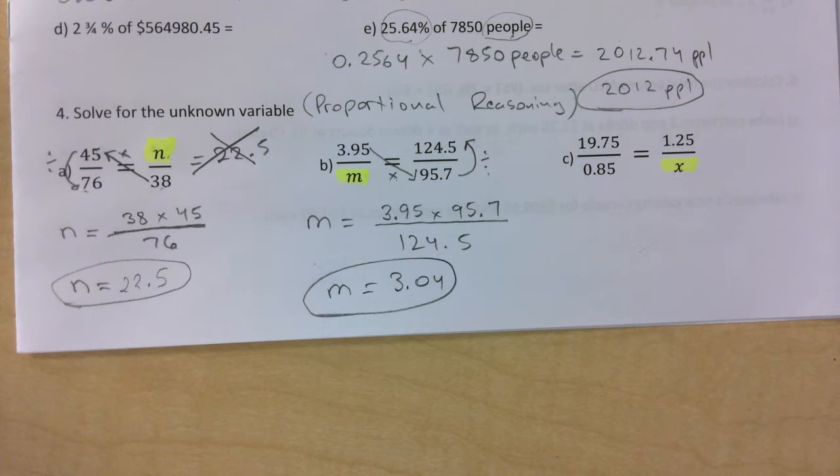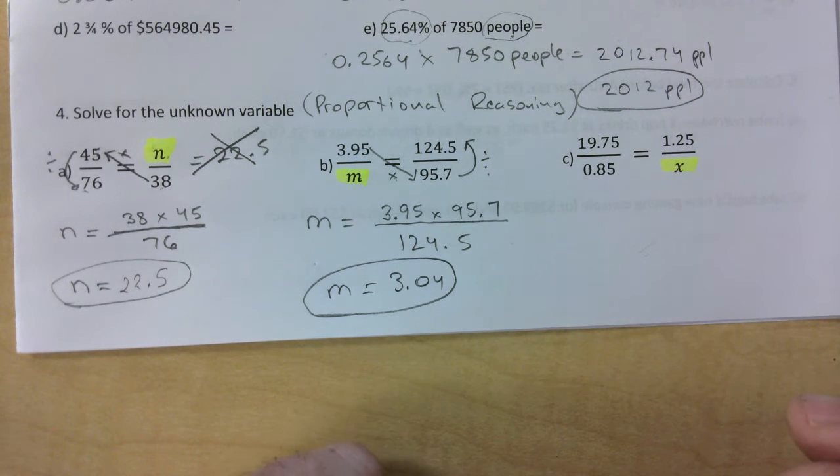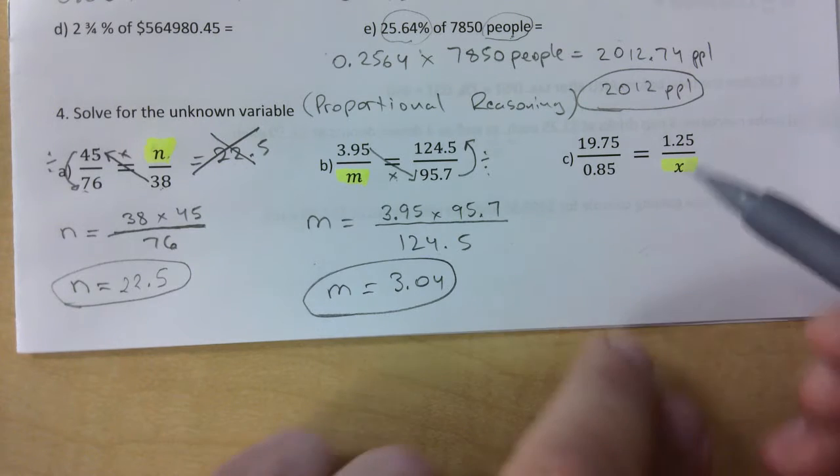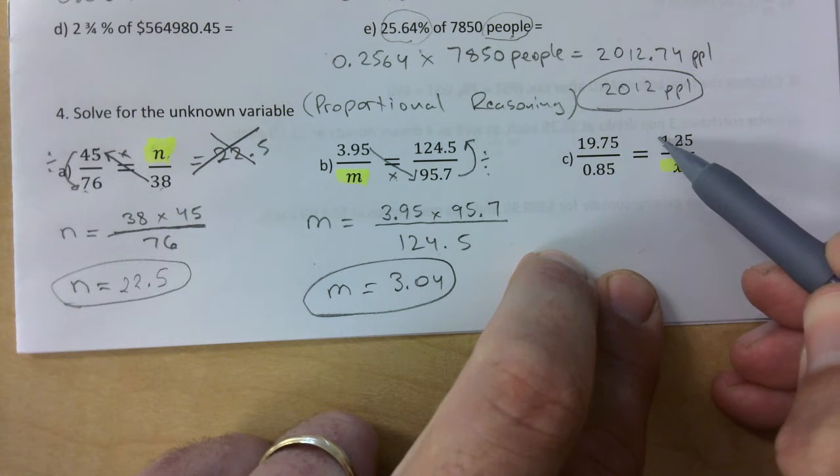Are we good with this? Some of you remember it because you had great teachers last year, right? You just know, right? In grade 11, you do a lot of this, right? Remember slopes? The slopes ring a bell, yeah? Proportional, a lot of proportions there. Okay. It's a dry unit though.